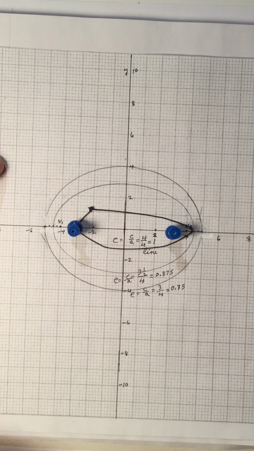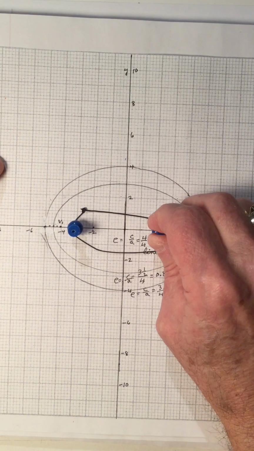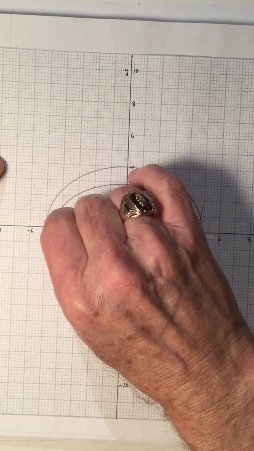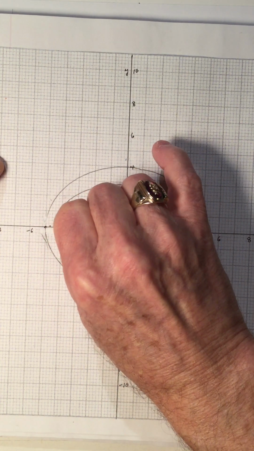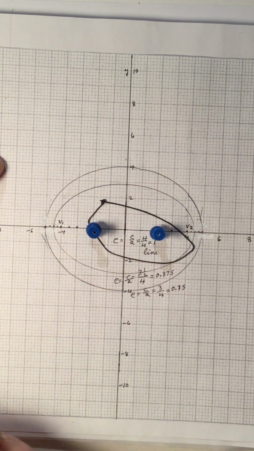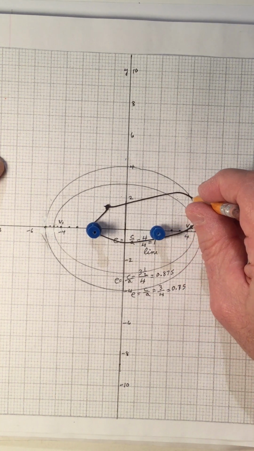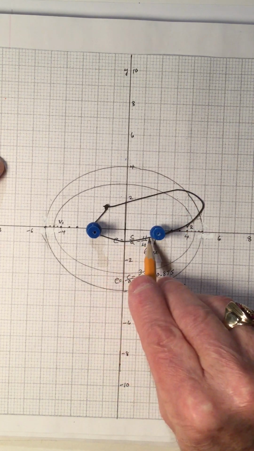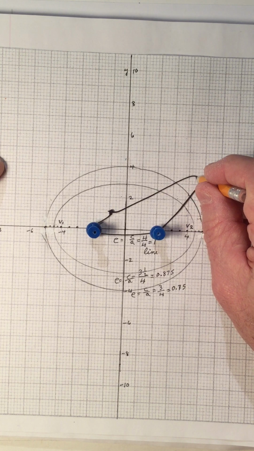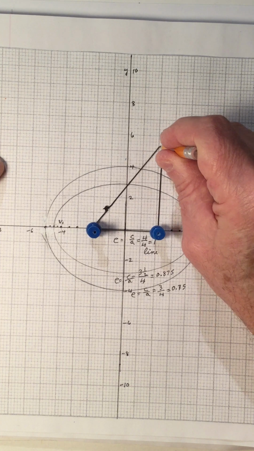I'll keep going. Now I'm going to put the foci at 2. There's 2, and there's a negative 2. So I made the foci, and there it is, (2, 0) and (-2, 0). So C is 2 this time. Now I'm going to draw again, and you can see there's going to be an ellipse. So as a result, the closer I get to the center, the curve will move further out, notice.